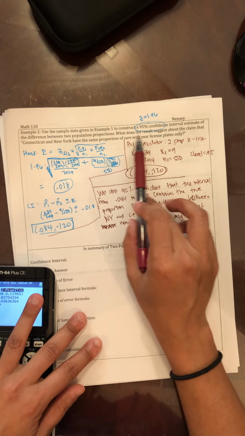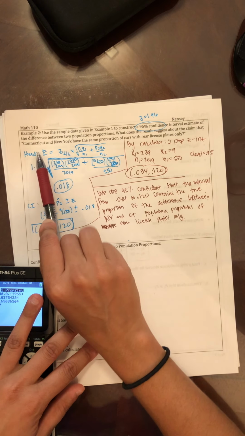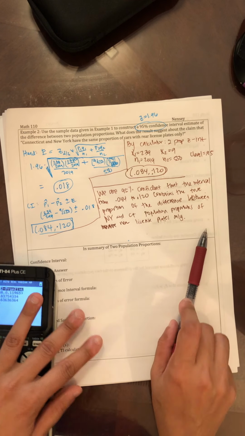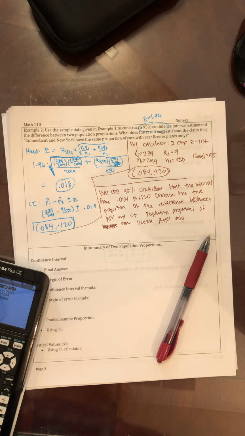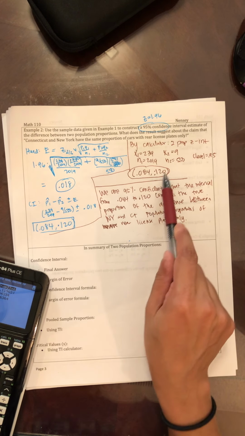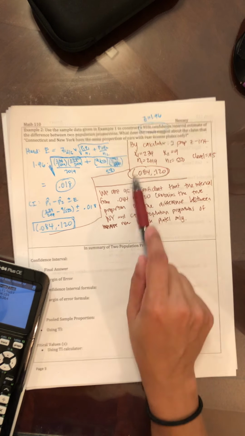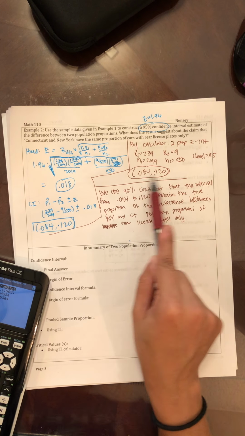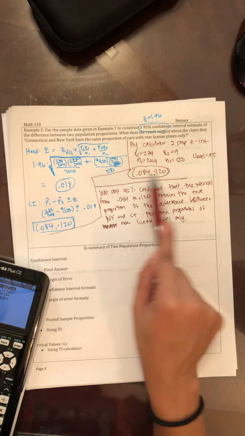But the question asks, what does the result suggest about the claim that Connecticut and New York have the same proportion of cars with rear license plates only? So I just want you to think about this. If these numbers are both positive or both negative, that means 0 is not in between them.